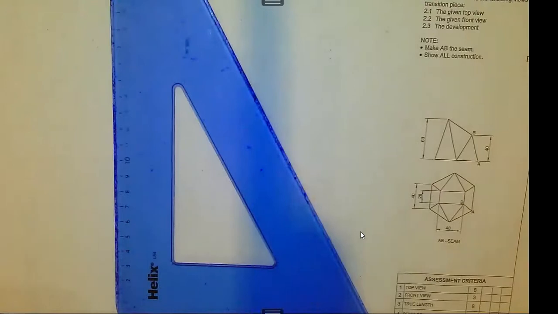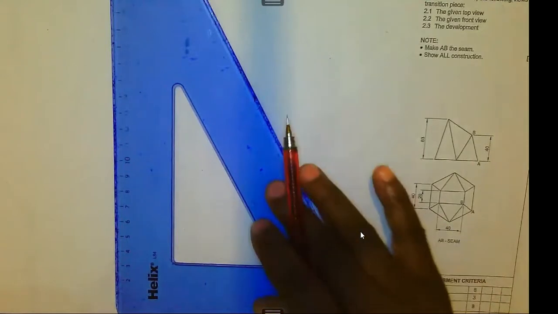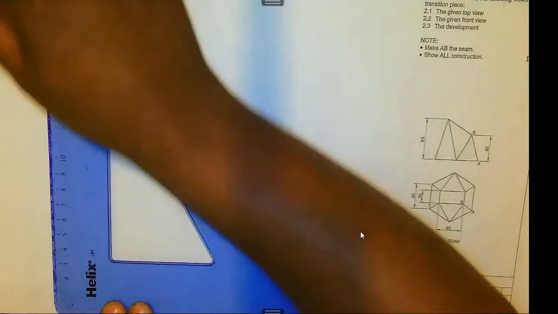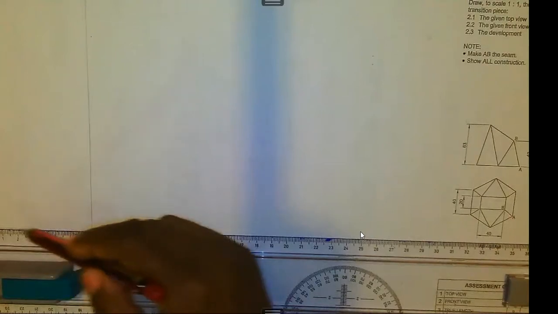Now, we have got a hexagon of side 40. So the first thing that we want to do is to copy that hexagon, then define the position of the rectangle, which is there. So I'm going to draw a faint line like this. Push this one to the left a little bit. Then like that, okay?